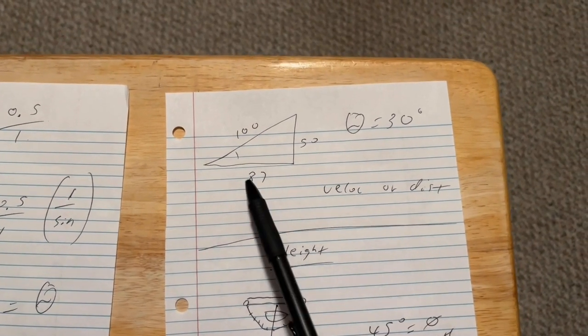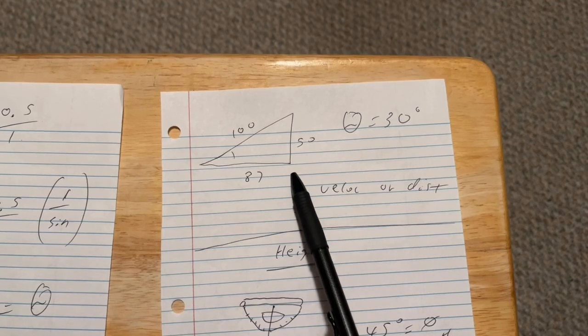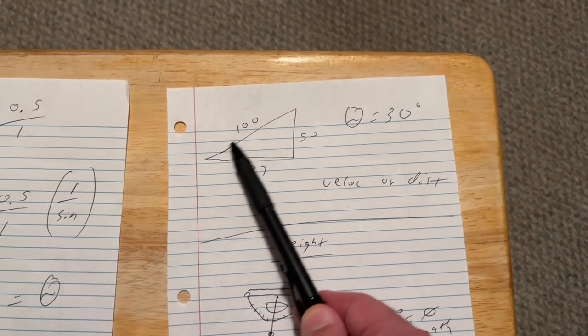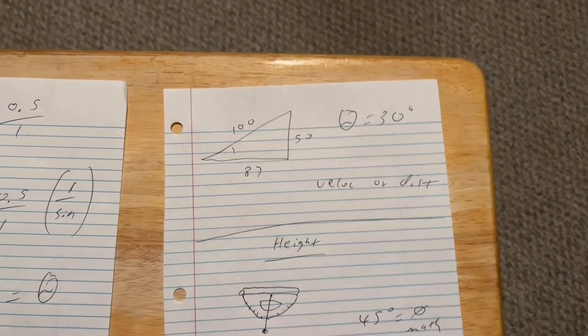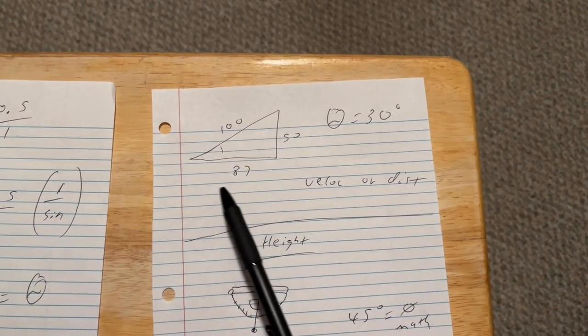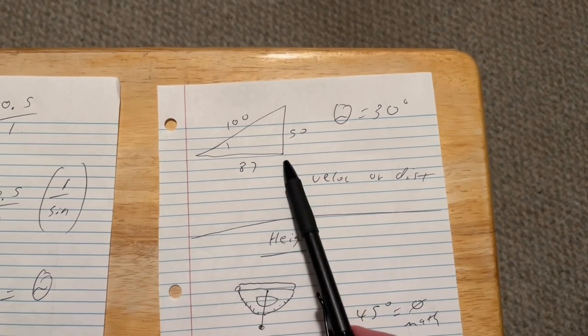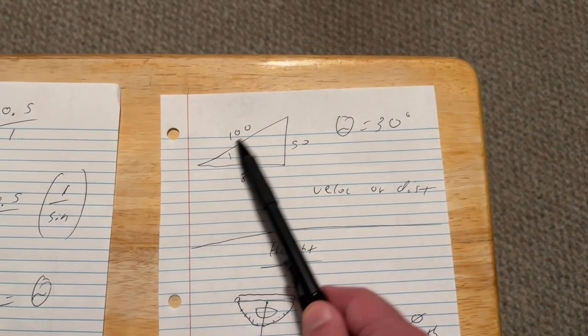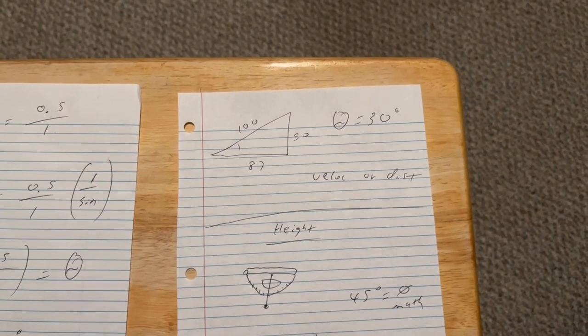So this works for velocity, 87 miles per hour this direction, plus 50 this direction for the crosswind, gives you a total velocity of 100. Or, since distance is almost the same as velocity, because in 1 hour, you will have traveled 87 miles this direction, 50 miles this direction, and 100 miles that direction.